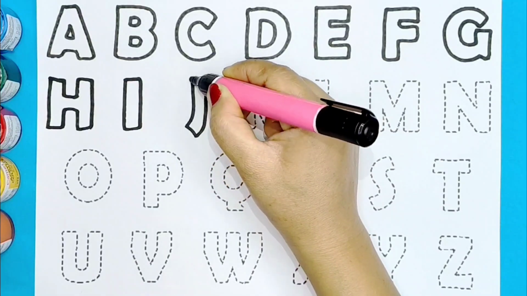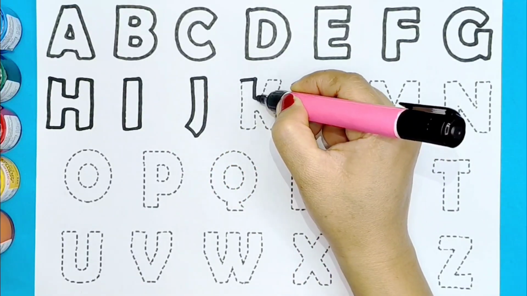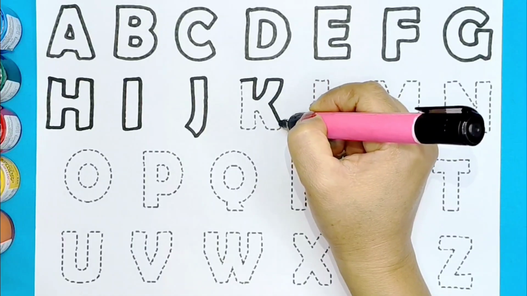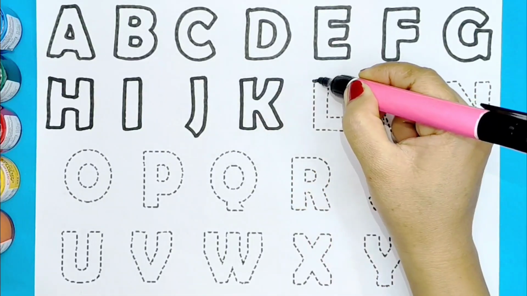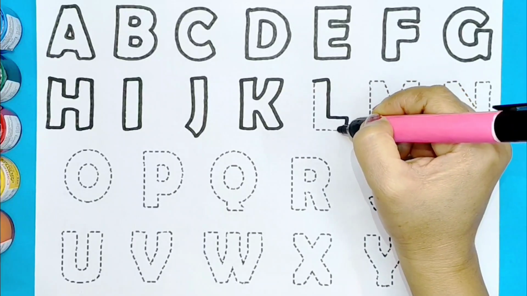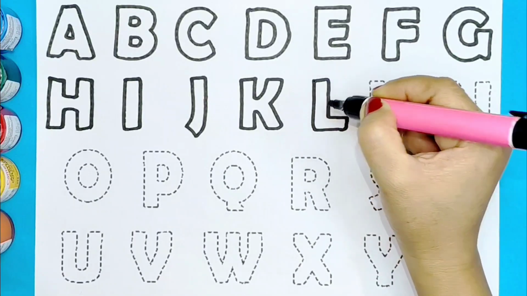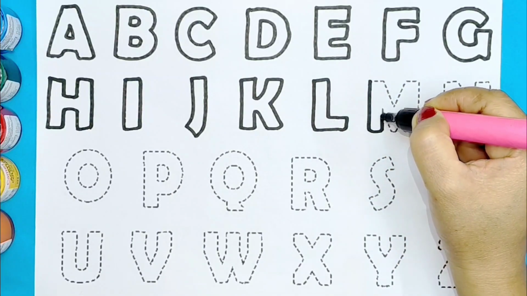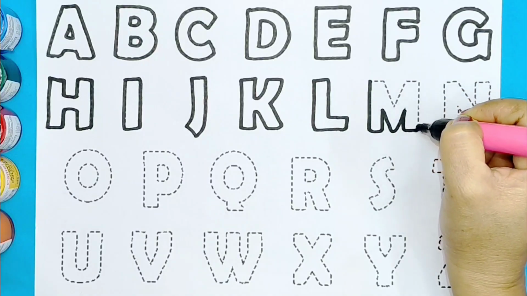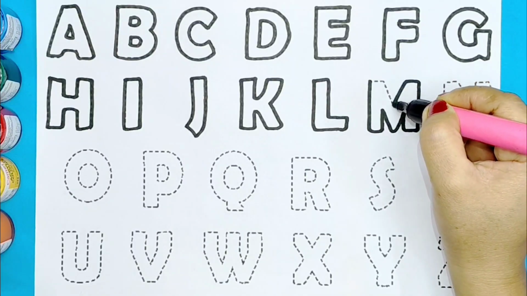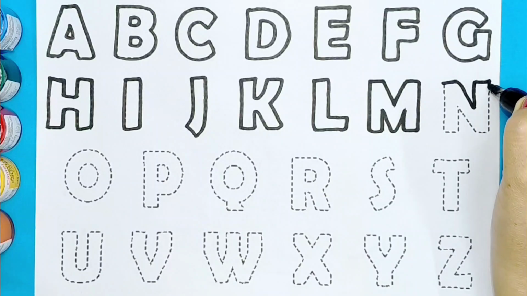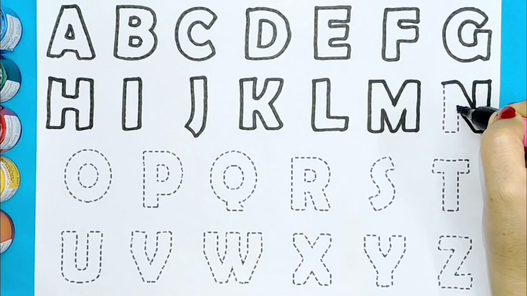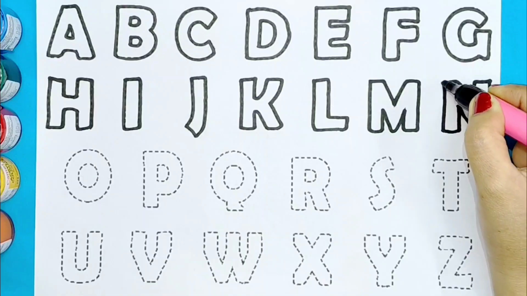J for joker. K for kite. L for lion. M for mango. N for nose.